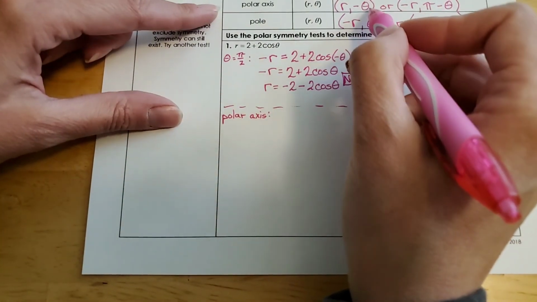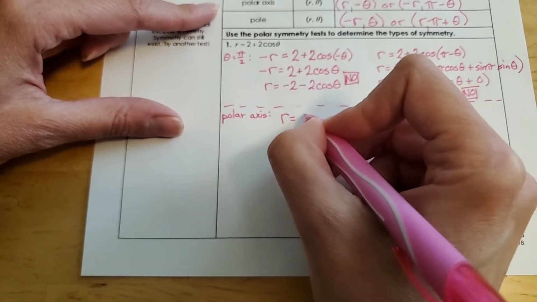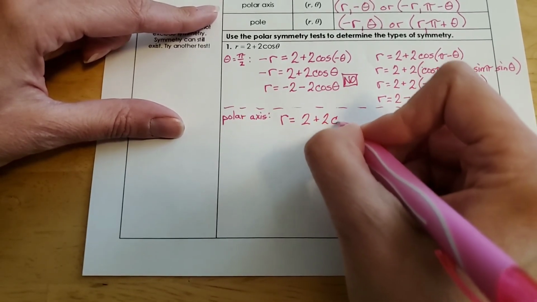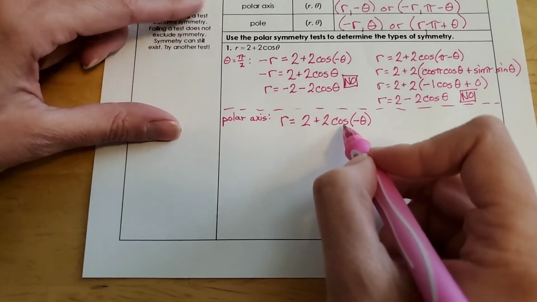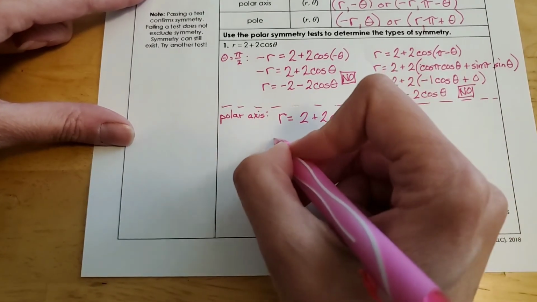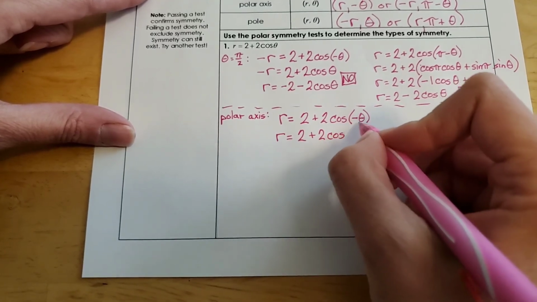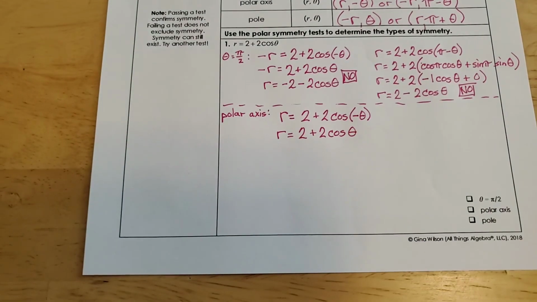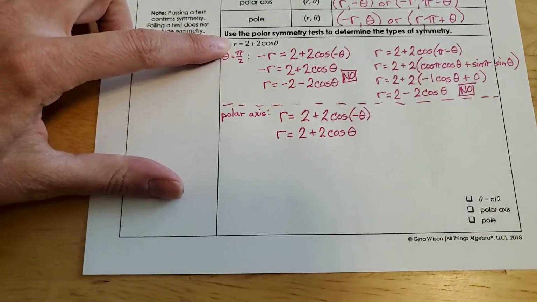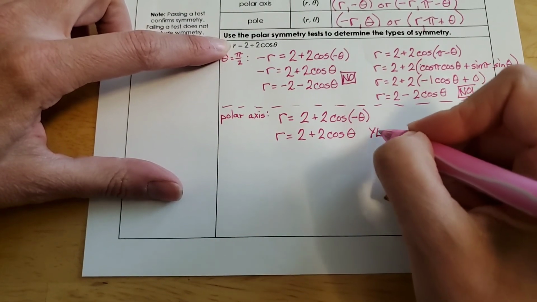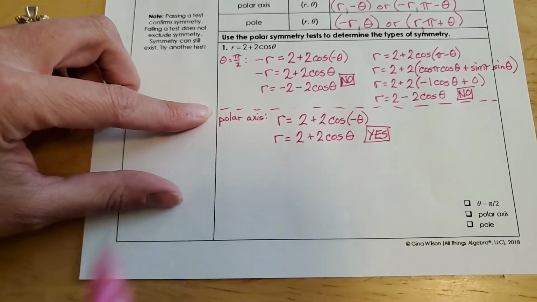And so I'm going to put in r and negative theta. And so r equals 2 plus 2 cosine of negative theta. But this again, this is an even function. So if you put in the opposite, it is the same as the original. And do I get the same function? Yes, in fact, I do. R equals 2 plus 2 cosine of theta. So yes, it is symmetric about the polar axis.